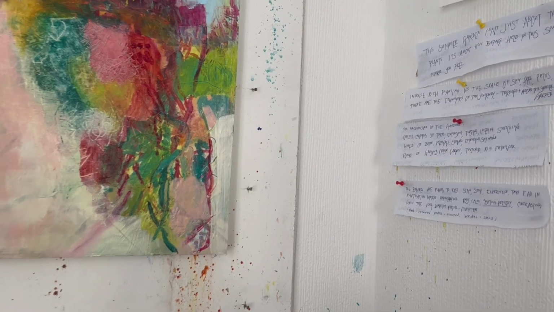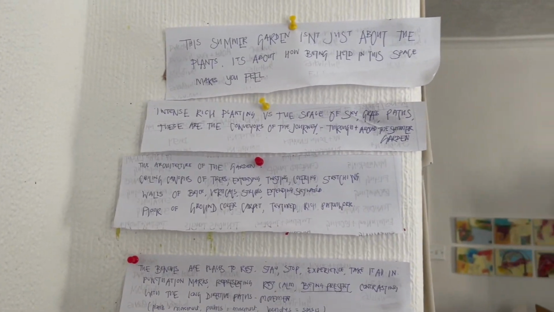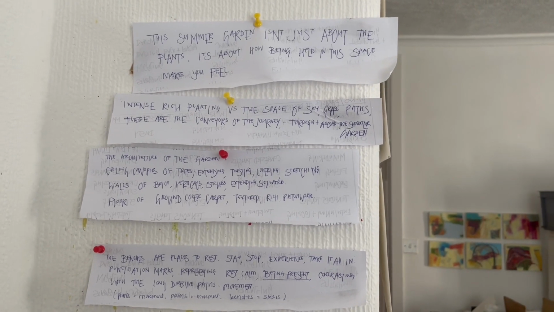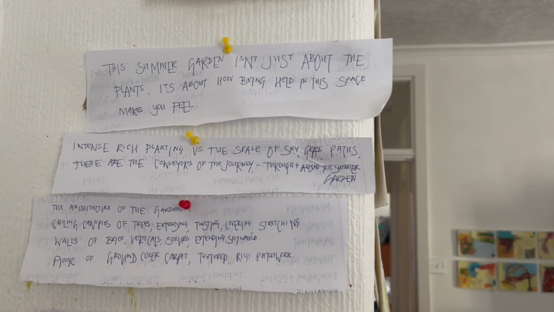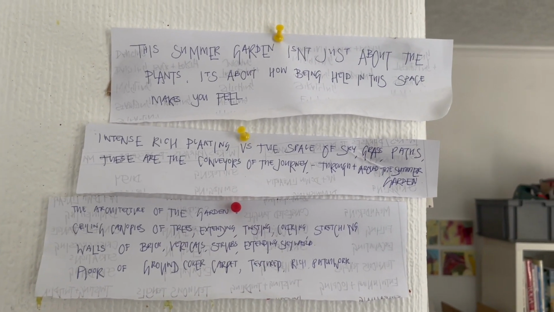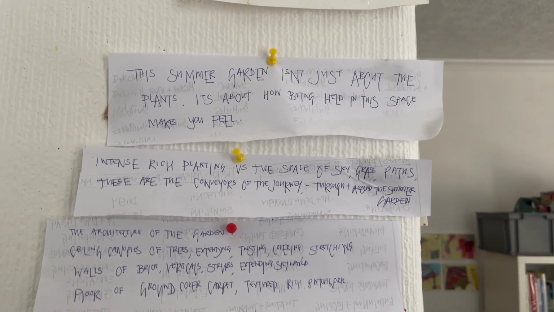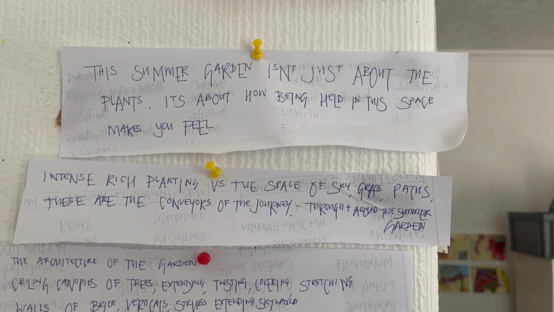So here I am at my painting wall, and beside the wall I've just got a few things that I've taken from my streams of consciousness writing. And the interesting thing is that these touch on different elements or things that I'm thinking about the garden. So the first one is about the garden being more than just the planting.